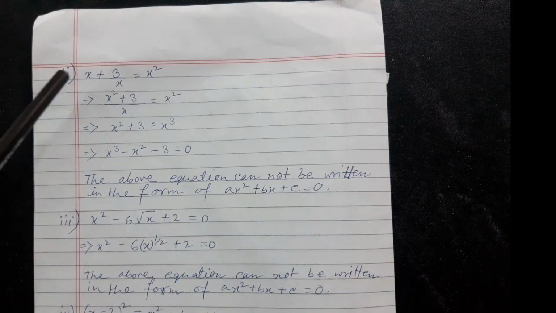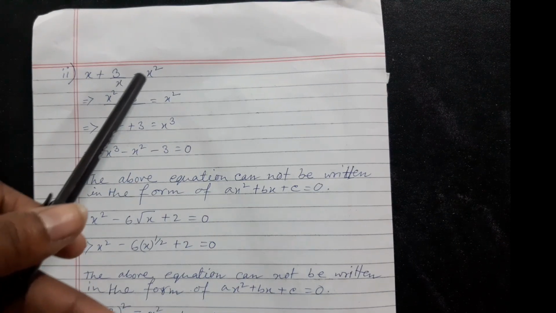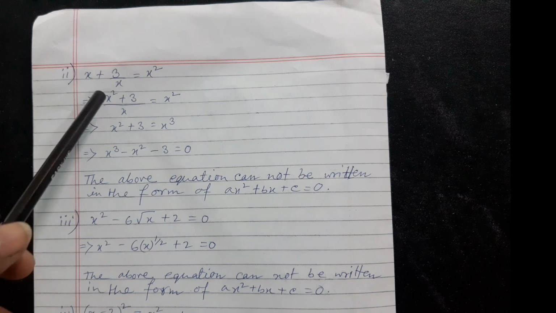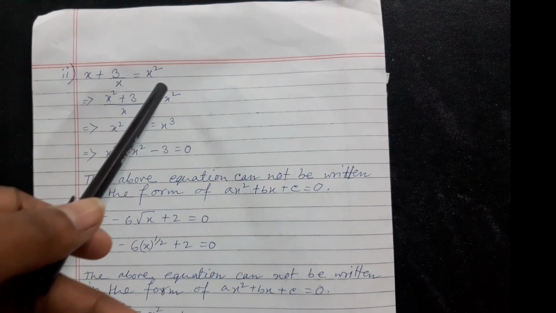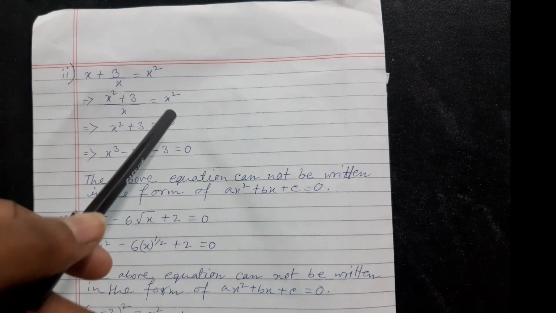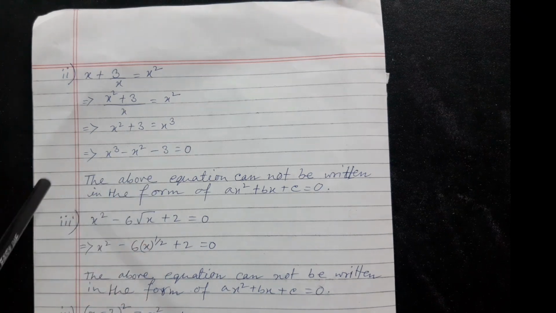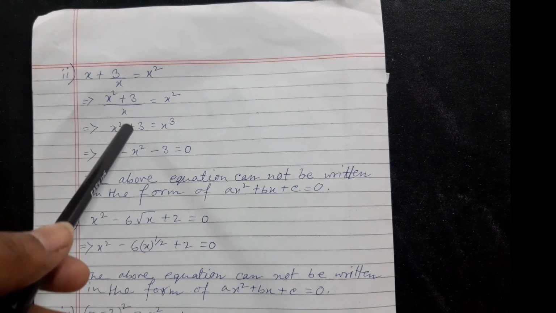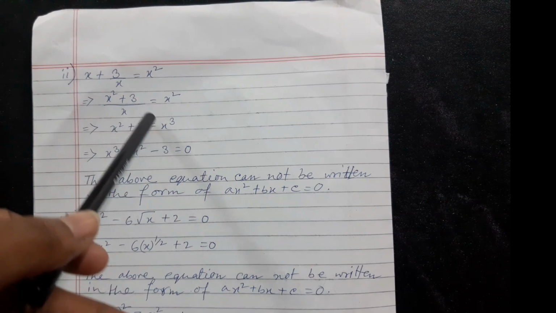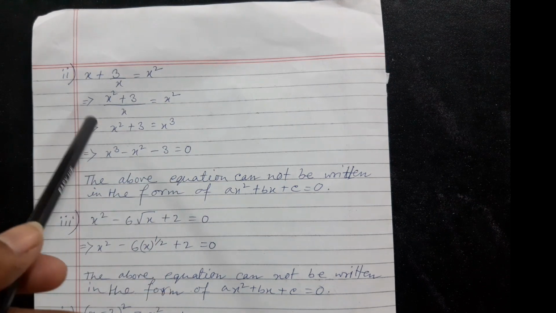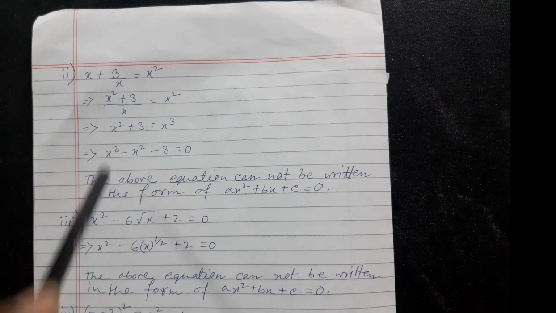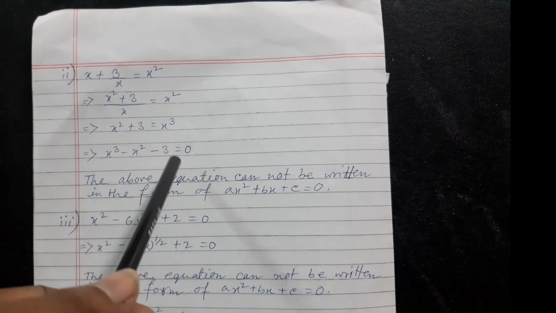The next equation is x plus 3 by x equal to x square. LCM is x. The equation will be x square plus 3 by x equal to x square. Now, move this x from left to right, then it will be x cube. So, the equation will be x square plus 3 equal to x cube. Now, move this part from left to right. So, it will be minus x square and minus 3. Here it is x cube minus x square minus 3 equal to 0.